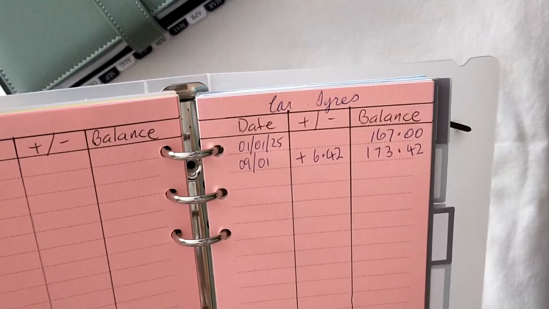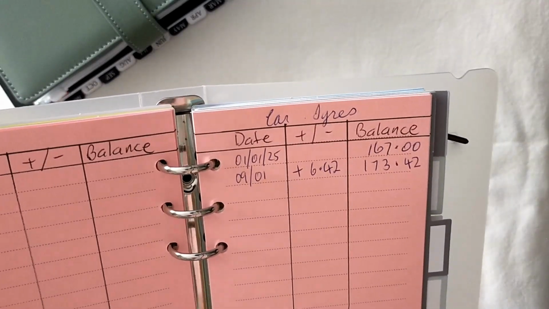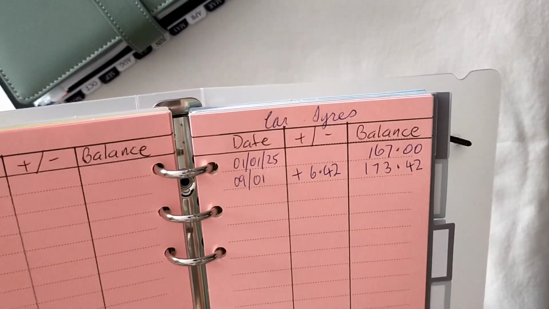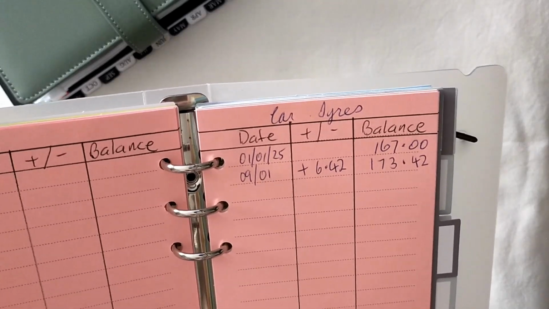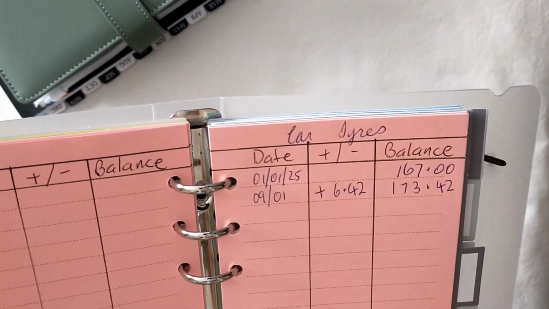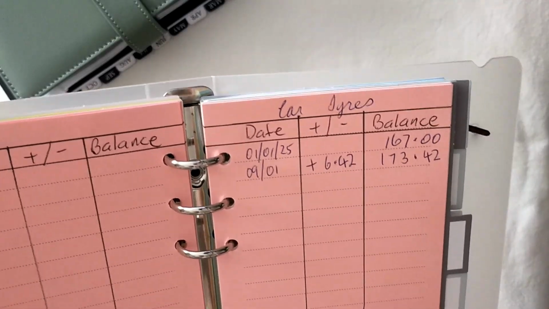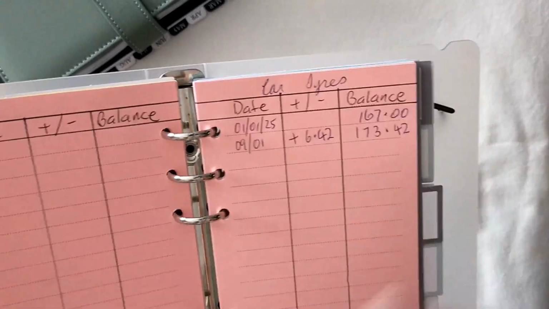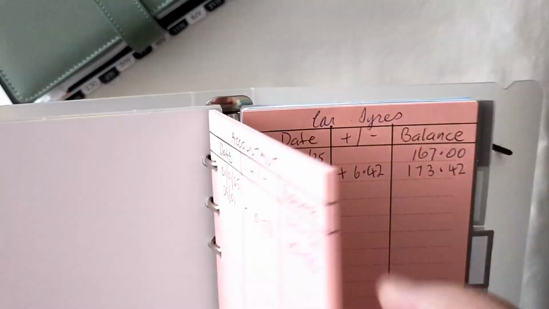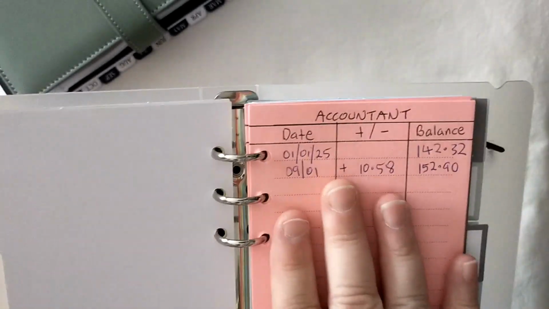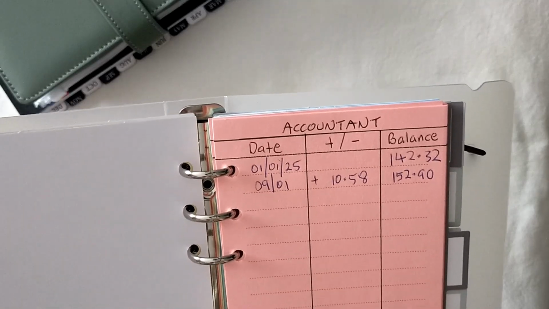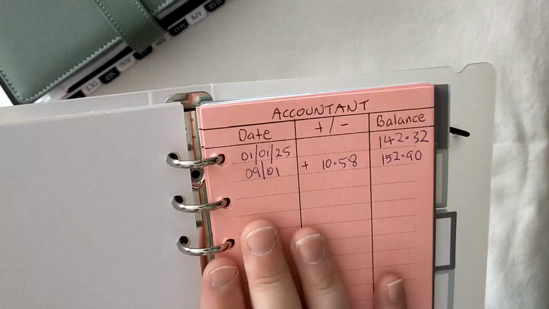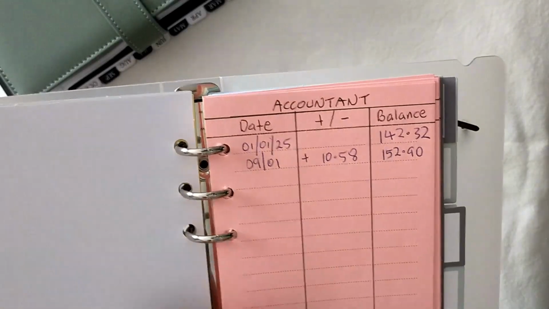So I always wait to get my tyres when there's a sale. I don't just go in and pay full price. That's how I do it. And I've got a small car, so my tyres aren't that expensive in comparison to if I had like a big 4-wheel drive or big SUV. So that's why I've come to that figure. So every single sinking fund has its own page. I will keep on updating this spreadsheet as well, but this will be my main place to see how I'm going with my sinking funds.